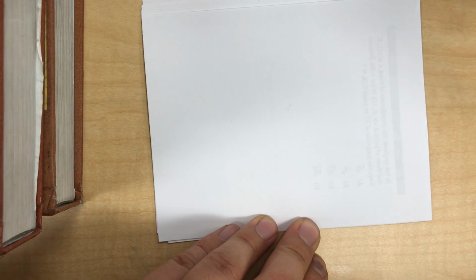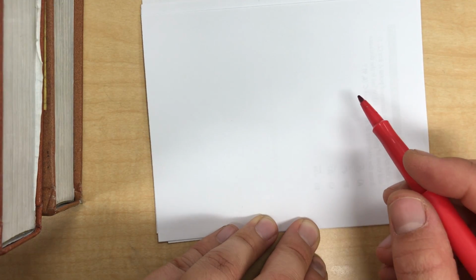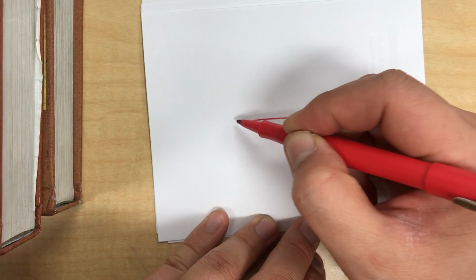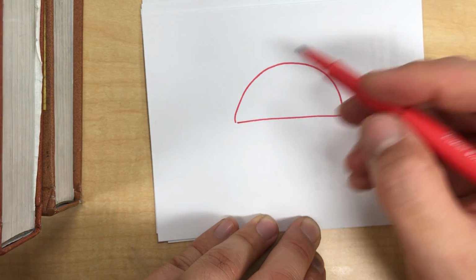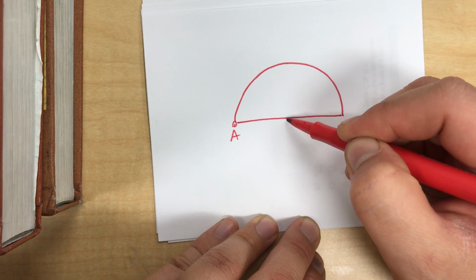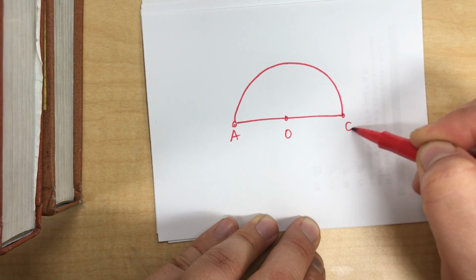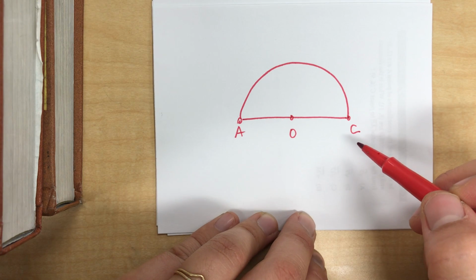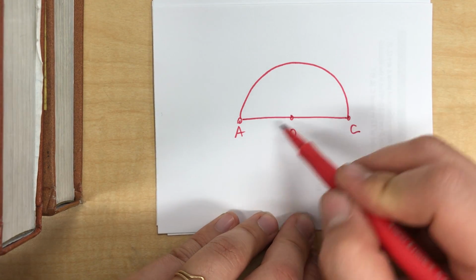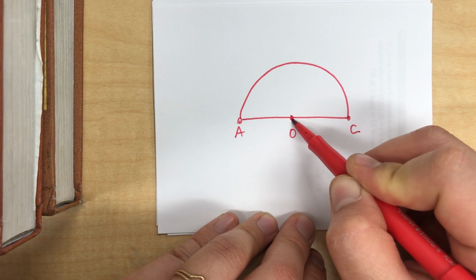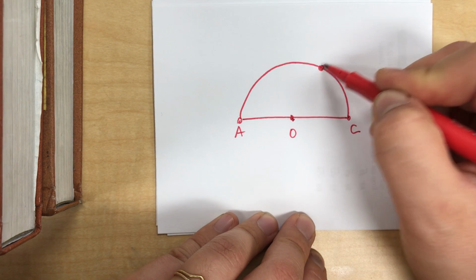And the last question for this lecture is coming from page 269. This is called overlapping shapes. They give you a semicircle, and they give you points A, O, and C. What I want you to notice is that it says nothing about the figure not being drawn to scale. So because this looks like it's in the middle, it does mean that it's in the middle. Then there's something here, B.